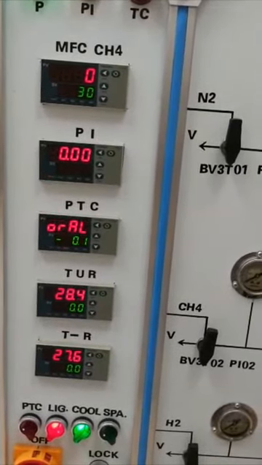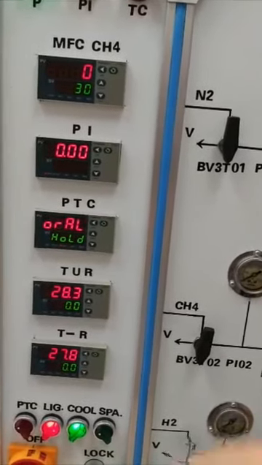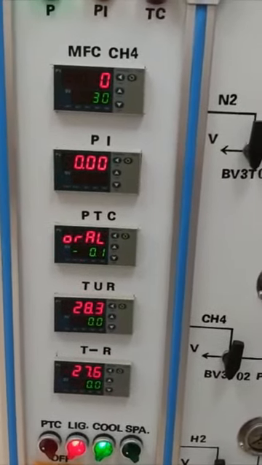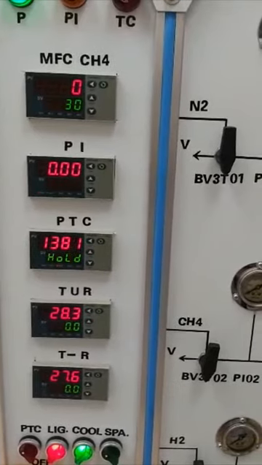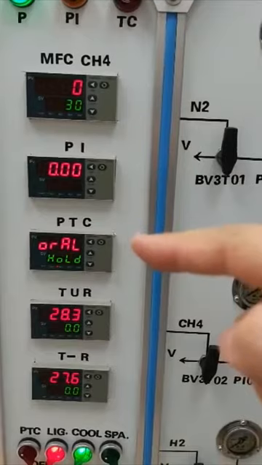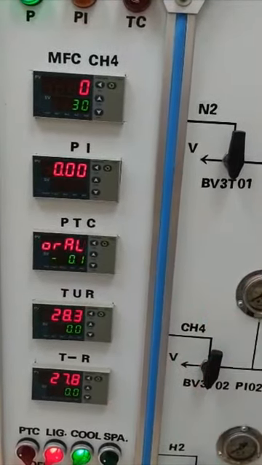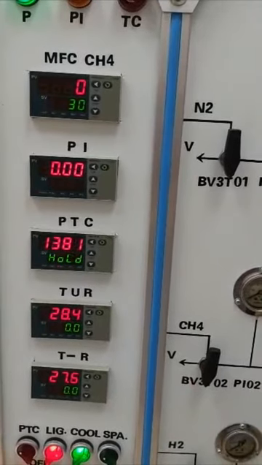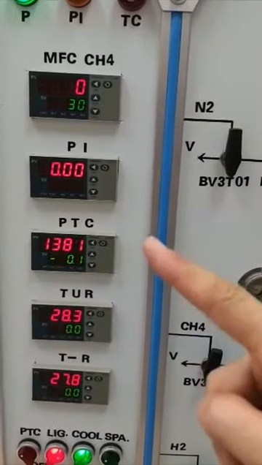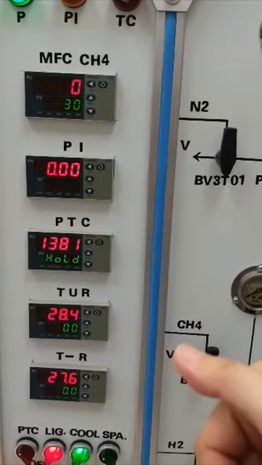In case the system needs to be used under high temperature as a standard reforming reaction, a spare program temperature controller was installed. It can be used when a furnace is installed, but recently this system has no furnace, so this one has no thermocouple installed and shows OR AL.